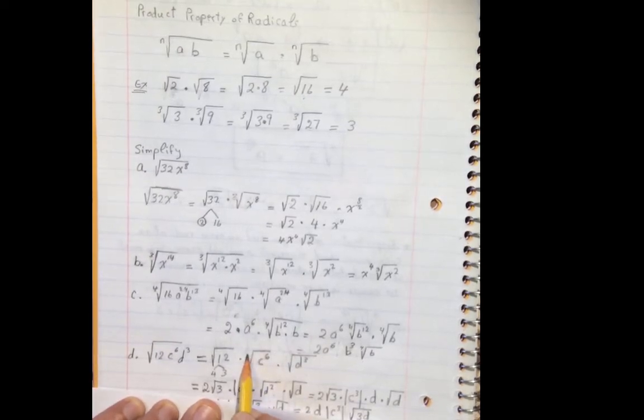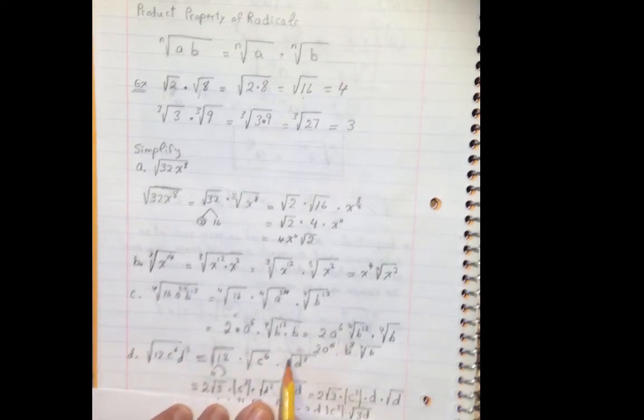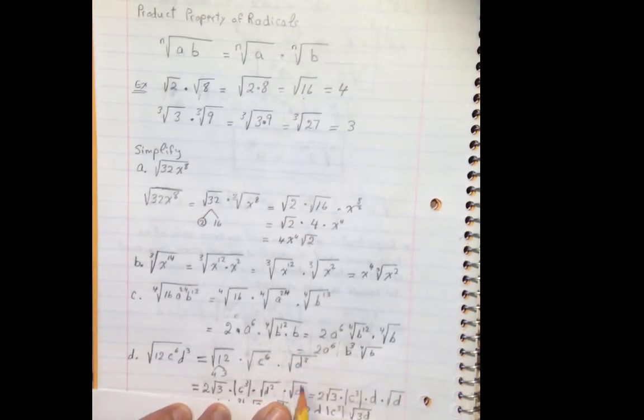Over here we have an even index, the invisible 2, and an even power, so if the result is going to be an odd power, you need to use absolute value. So when we divide 6 by 2, we get 3. Now we have to use absolute value. Over here it's even, but that's odd. So for the D, we are not going to use absolute value.